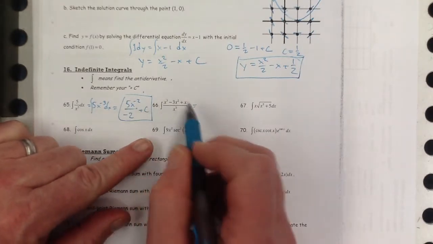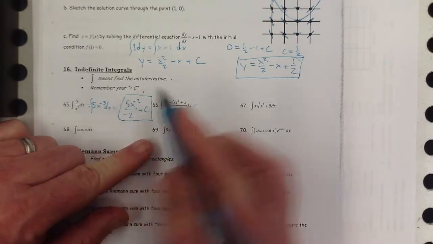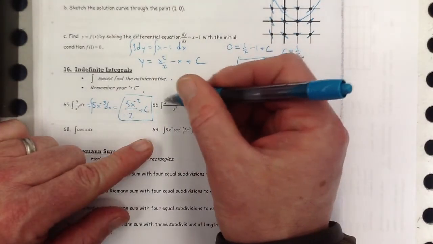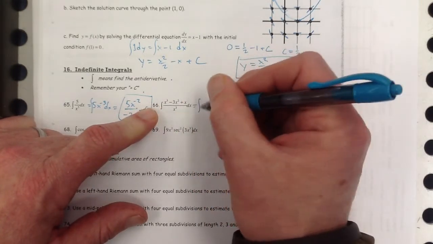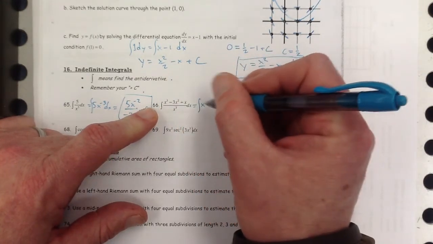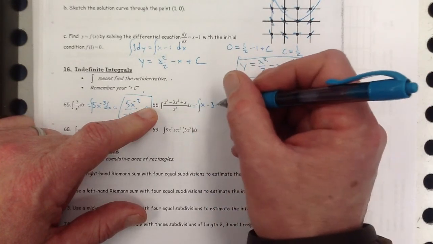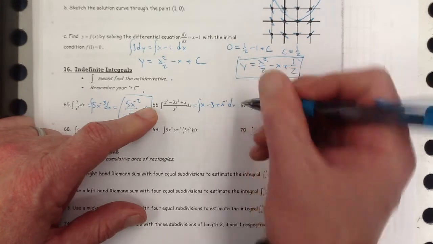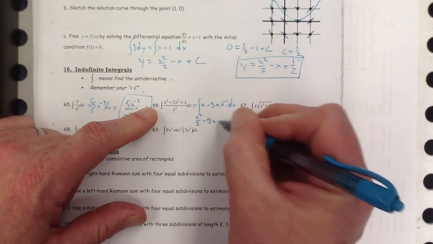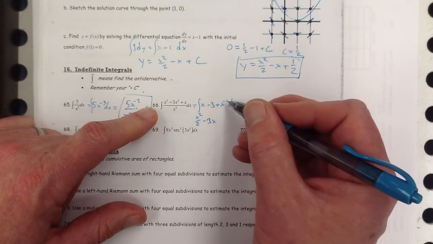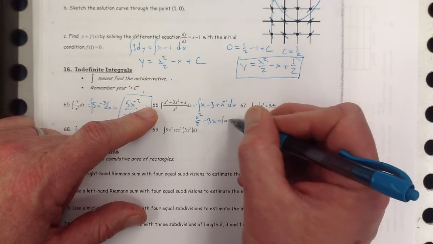It's likely that you'll see maybe just one time a problem like this where there's just a monomial on the bottom and you just have to divide through by that to simplify. So I'm going to do that. That's the same as x cubed over x squared is x minus 3, and then x over x squared is plus x to the negative 1. Antiderivative of that is x squared over 2 minus 3x. Oh, wait a minute, it's 1 over x. The antiderivative of that is natural log x.